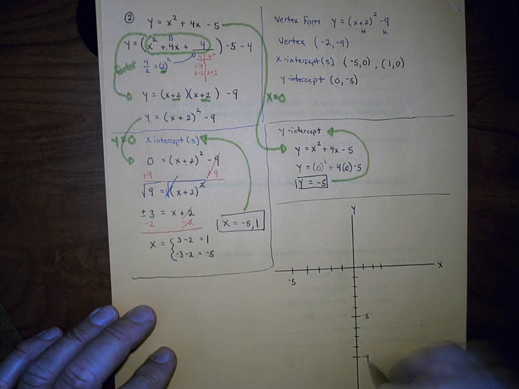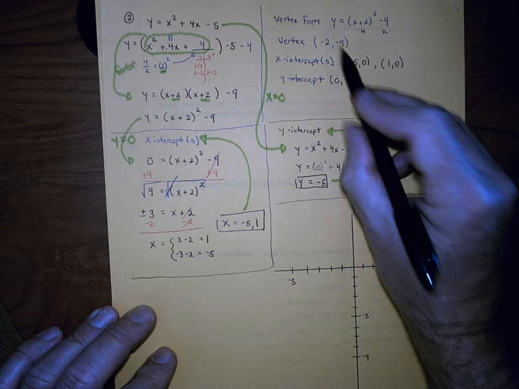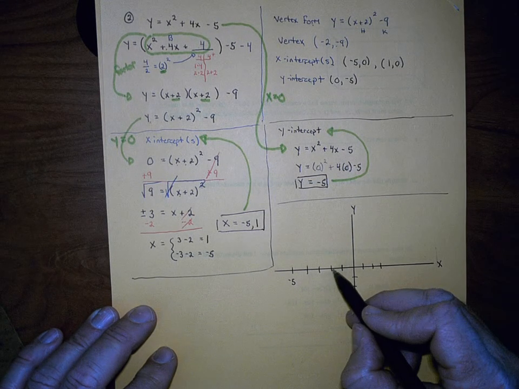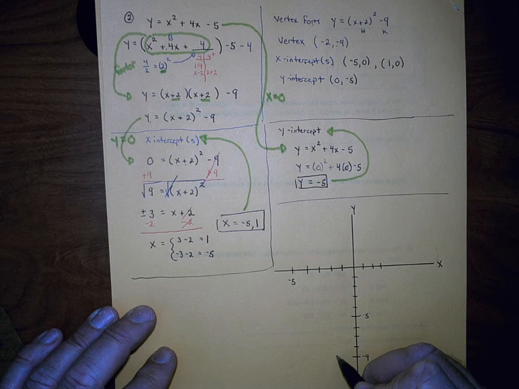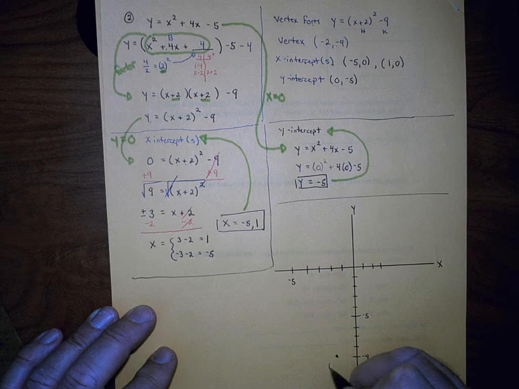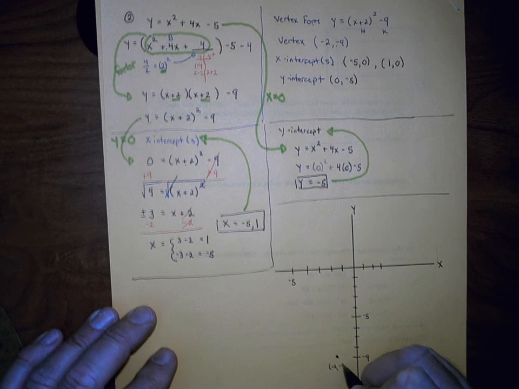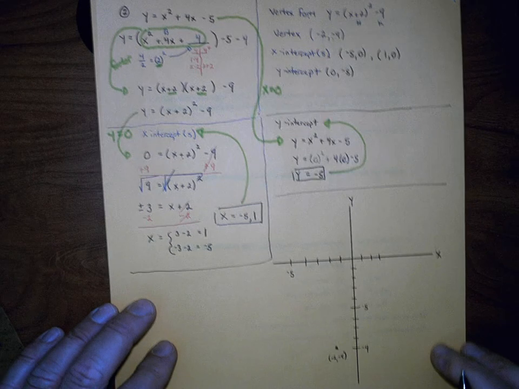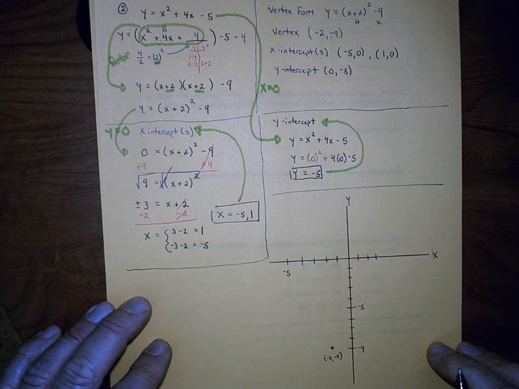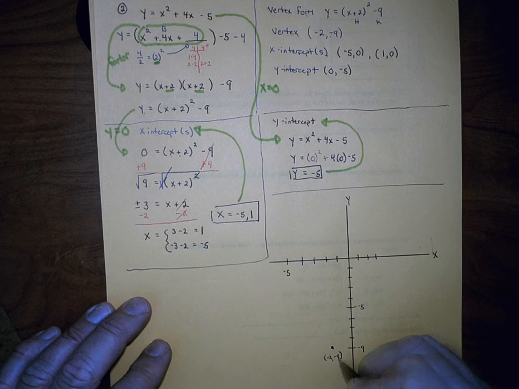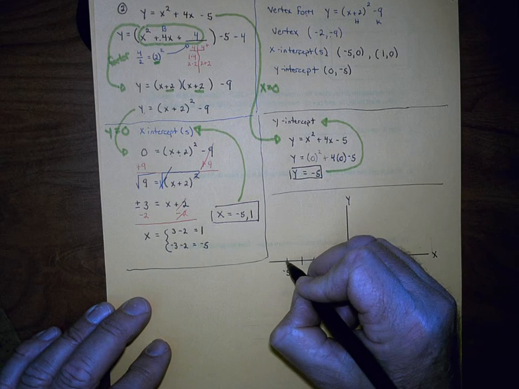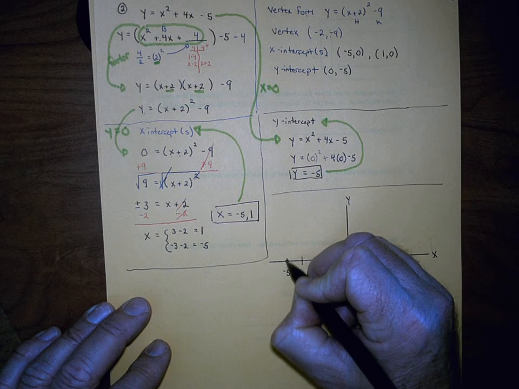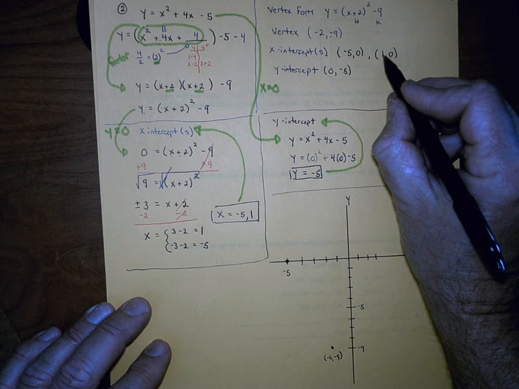And then I'm going to plot the vertex, (-2, -9), which is left 2, down 9. So that would be right there. There's my vertex. Then I'm going to plot my two x-intercepts, (-5, 0), which is left 5 over 0, and then (1, 0).